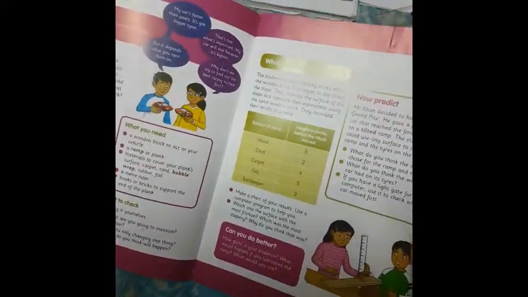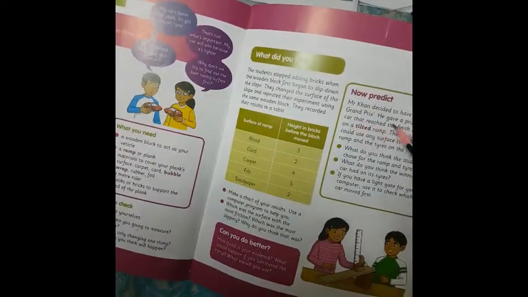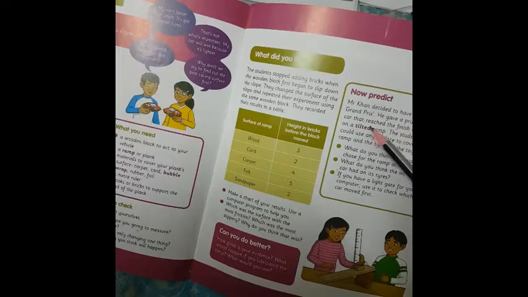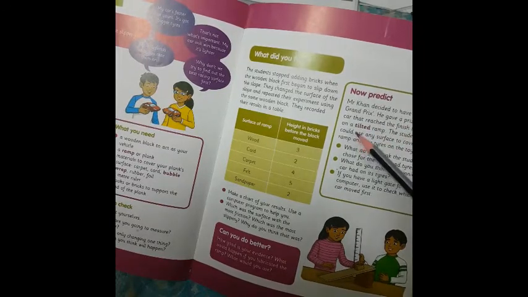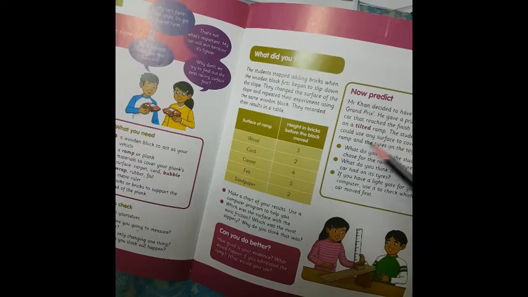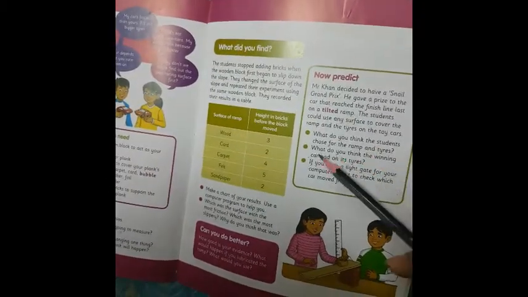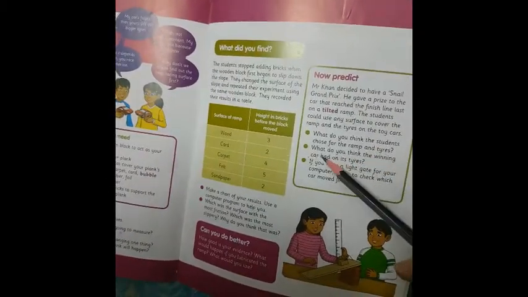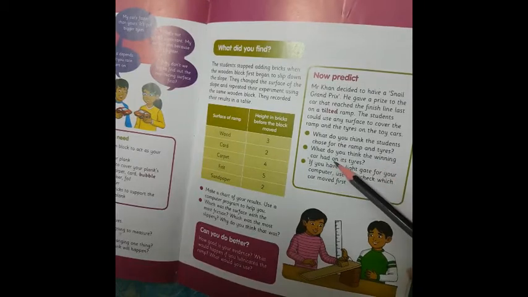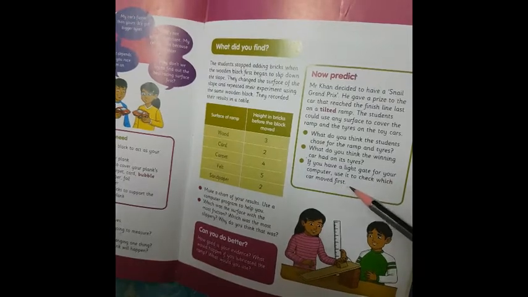Now predict. Mr. Khan decided to have a snail Grand Prix. He gave a prize to the car that reached the finish line last on the tilted ramp. The students could use any surface to cover the ramp and the tires on the toy cars. What do you think the students chose for the ramp and the tires? What do you think the winning car had on its tires? If you have a light gate for your computer, use it to check which car moved first.